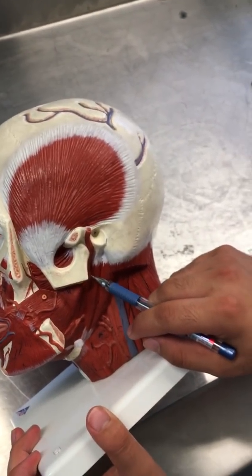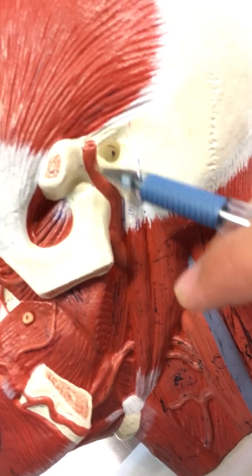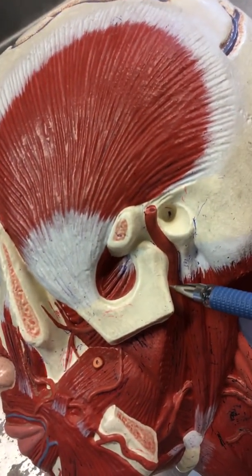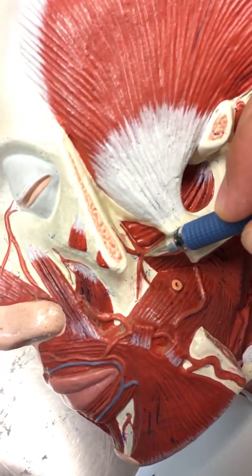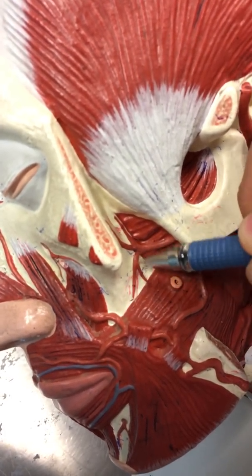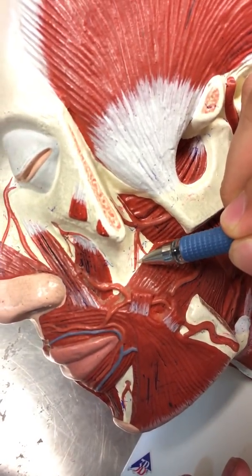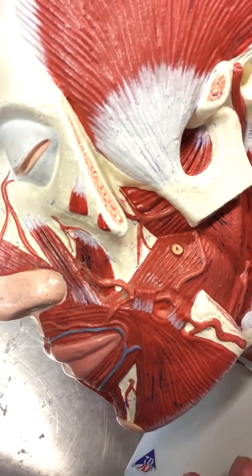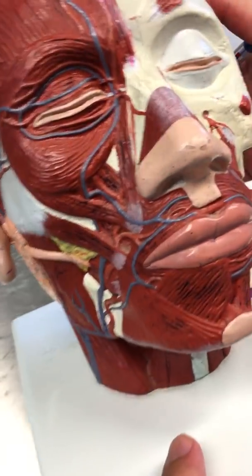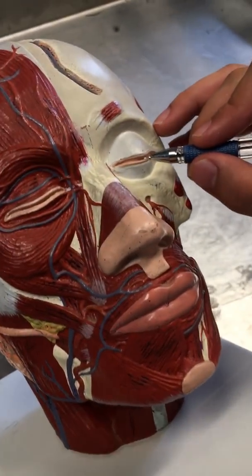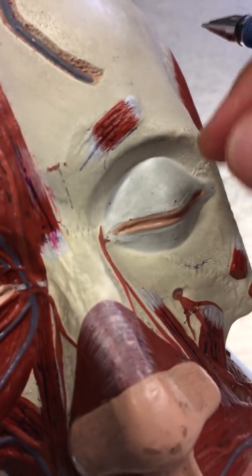The two terminal divisions of the external carotid artery are the superficial temporal artery, and behind the neck of the mandible is the maxillary artery. This maxillary artery traverses like this and enters this fossa here, giving these branches. This is the greater palatine artery, and this is the superior alveolar artery, and these are not very important branches to be remembered, only branches of the maxillary artery. Here is the conjunctiva. Since part of the tarsal plate is reflected, we can see part of the conjunctiva.